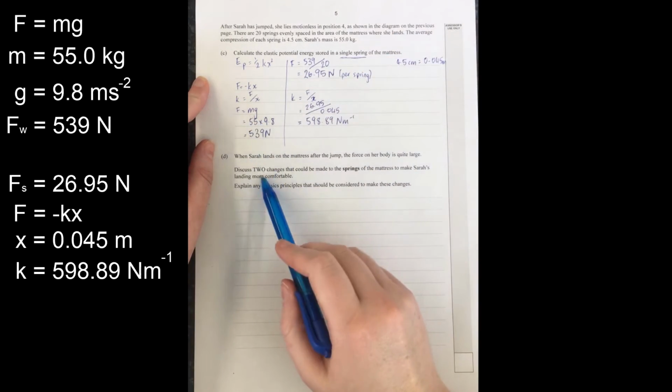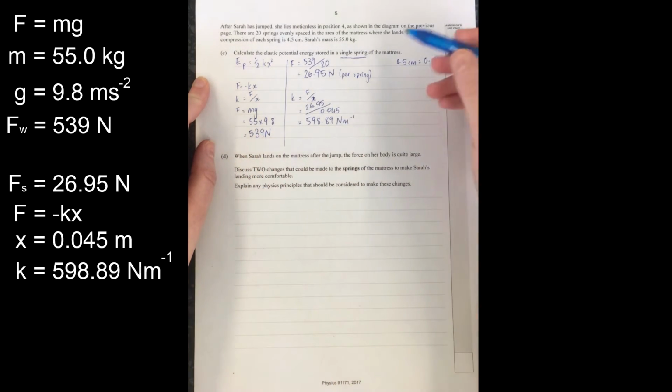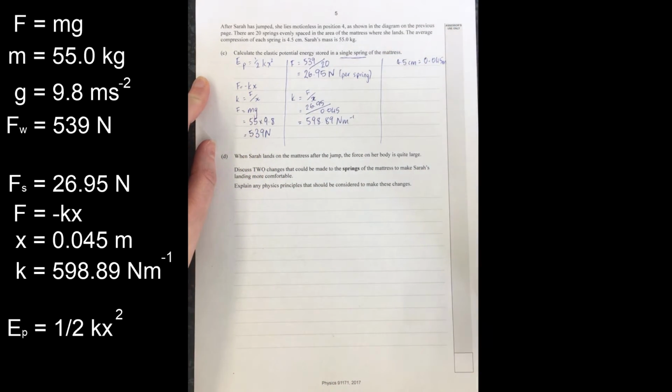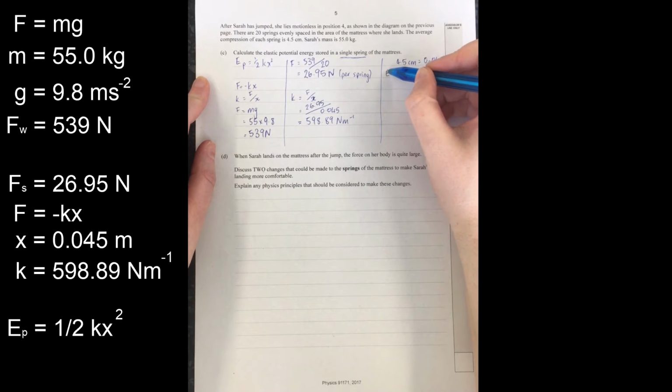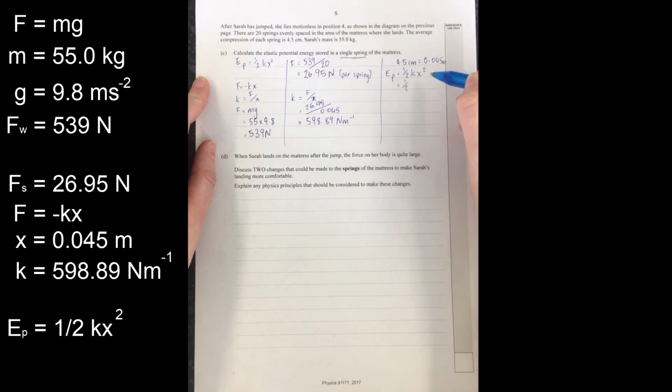Okay, so now we have a K, we have an X, we can put that into that EP. Okay, so EP equals half kx squared. So half times our K of 598 times 0.045 squared.